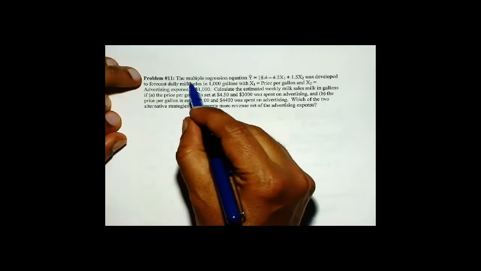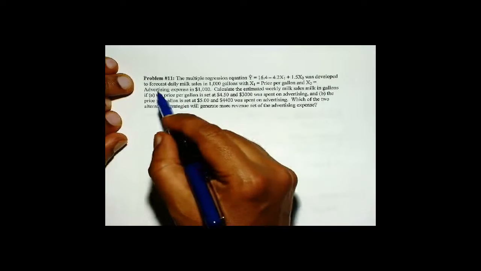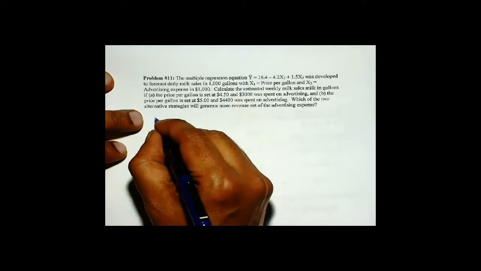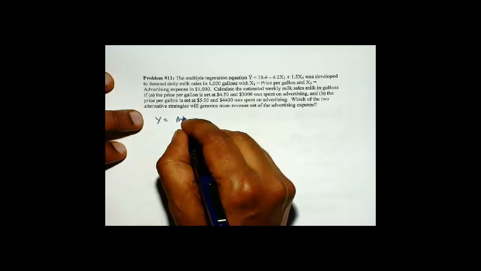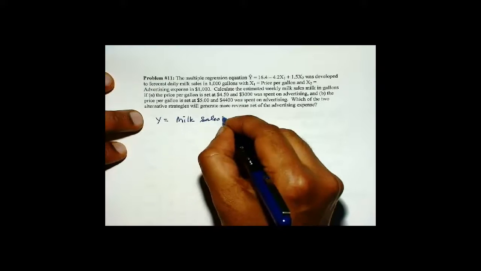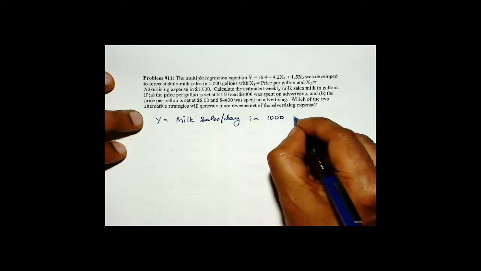Now let's look at multiple regression estimation. So here the multiple regression equation is given for forecasting daily milk sales in thousands. So y is milk sales per day in 1,000 gallons.